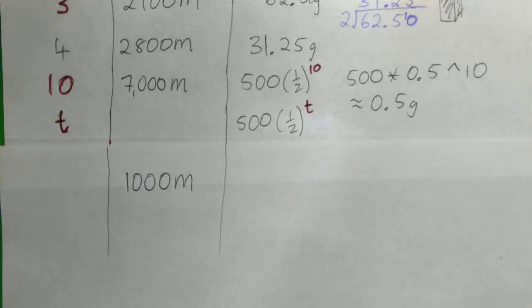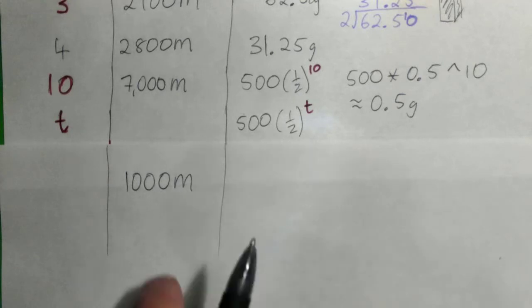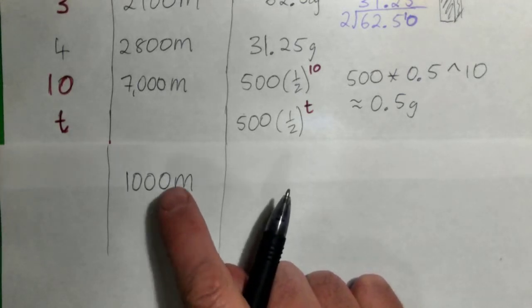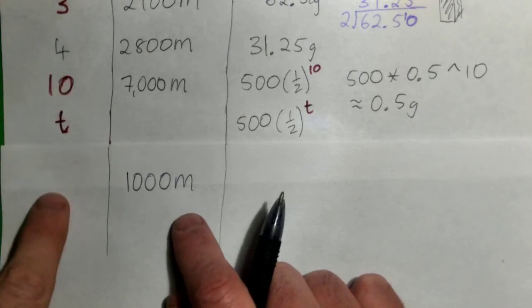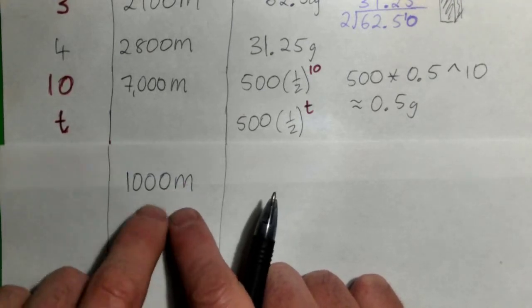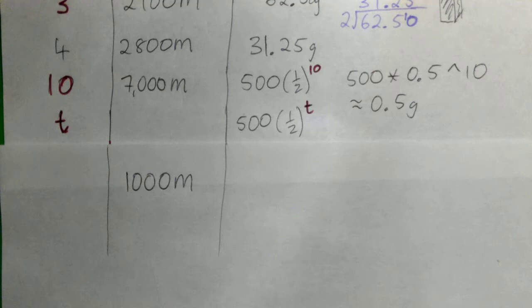So in this question, we're told that it's been 1,000 million years since we began with our half a kilogram of uranium-235, or 500 grams, right? And so how much is remaining after 1,000 million years? So this time we're not given the number of half-lives, we're actually given the years. And so how do we go from years to the amount remaining, right?